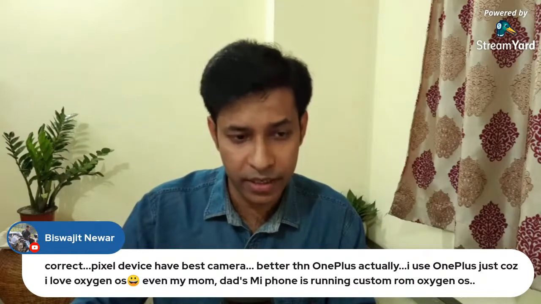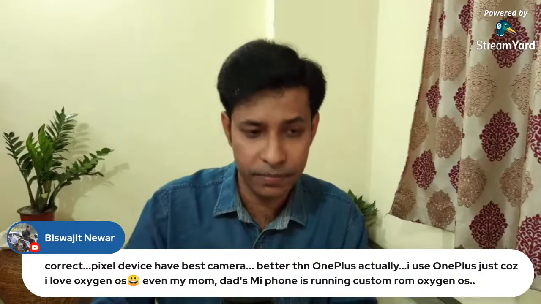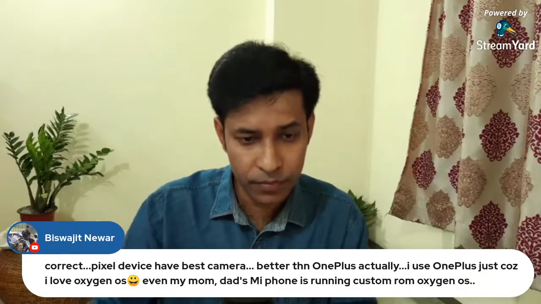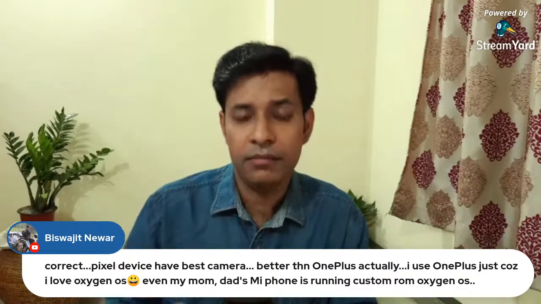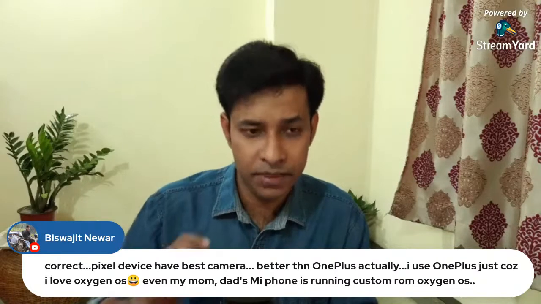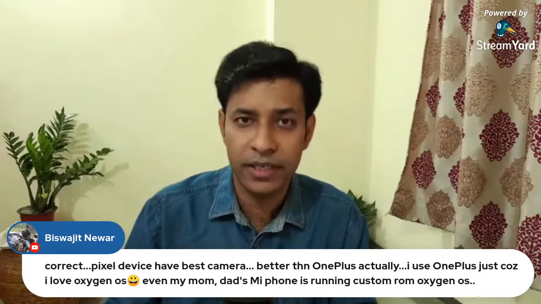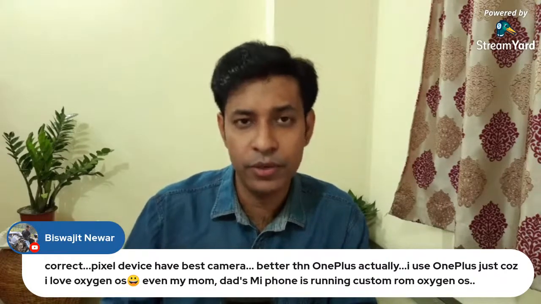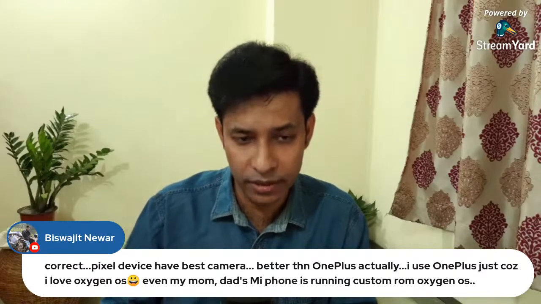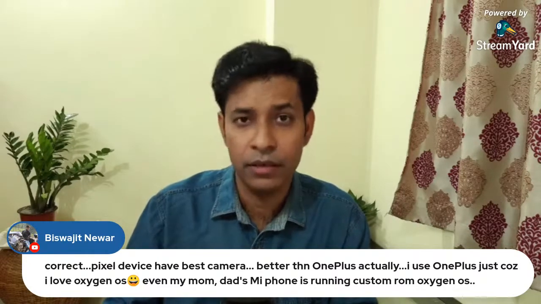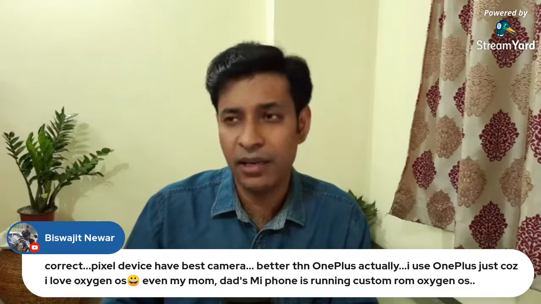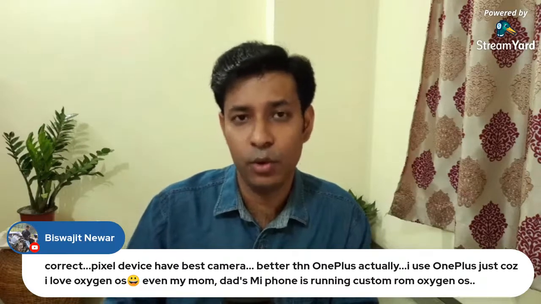This OnePlus 3, but my main device is now a Pixel 4a. But the problem with Pixel is that the selfie camera or the front camera is not that good. It has a lot of grain if you use it in a little bit of low light condition, and it's unusable in a low light area.